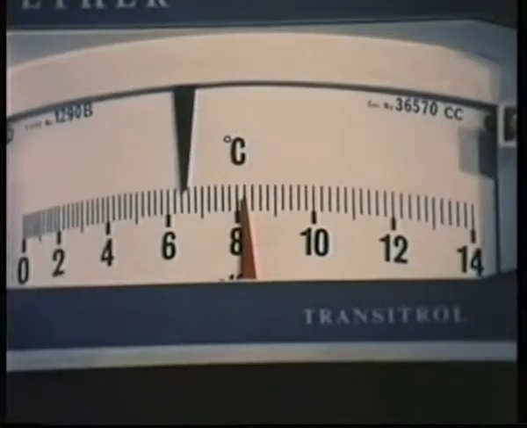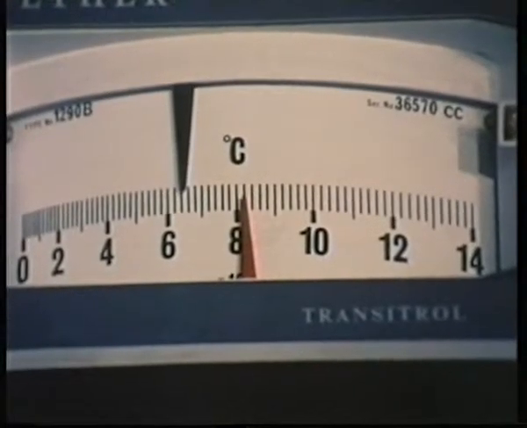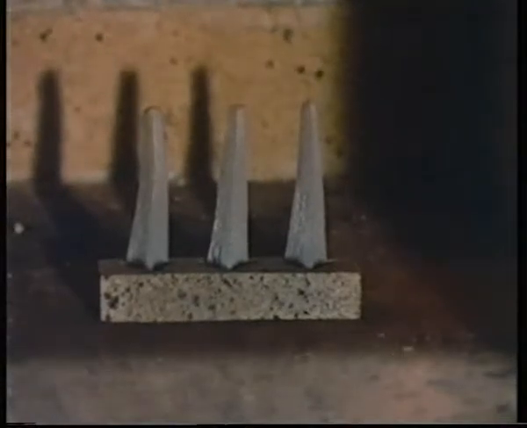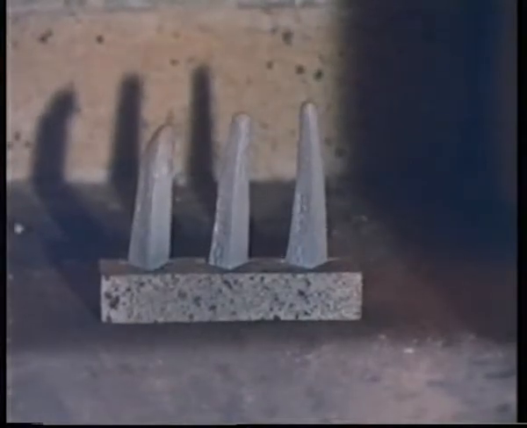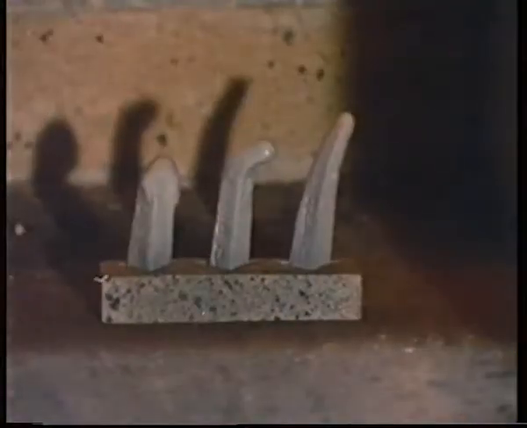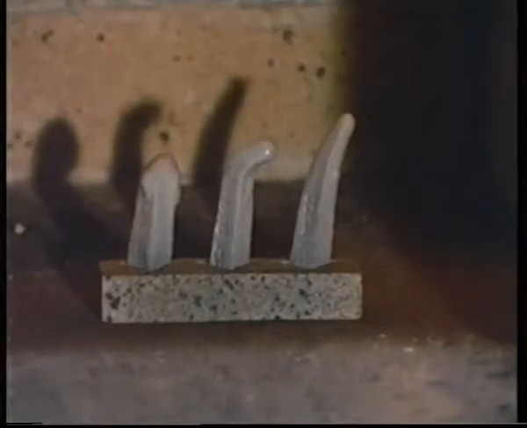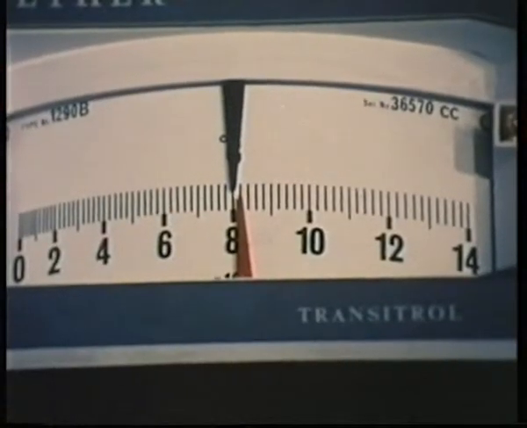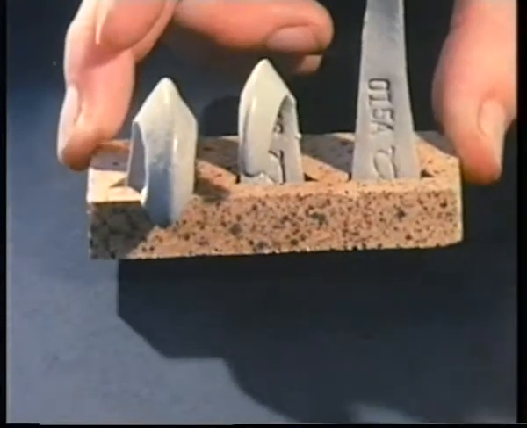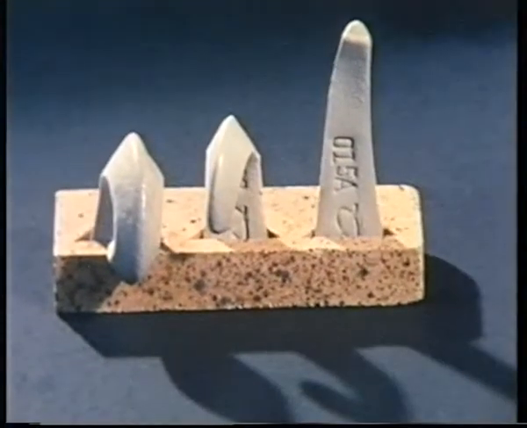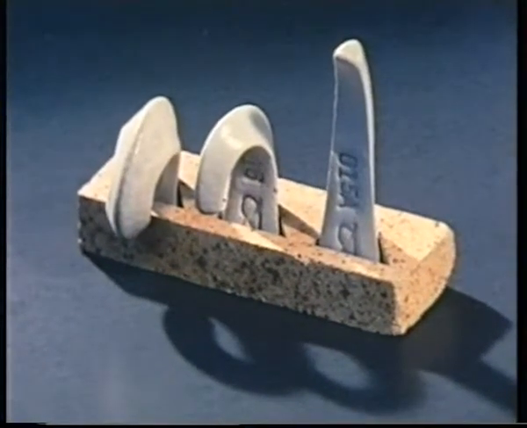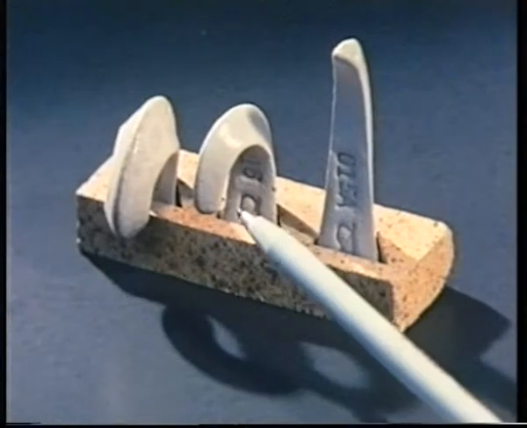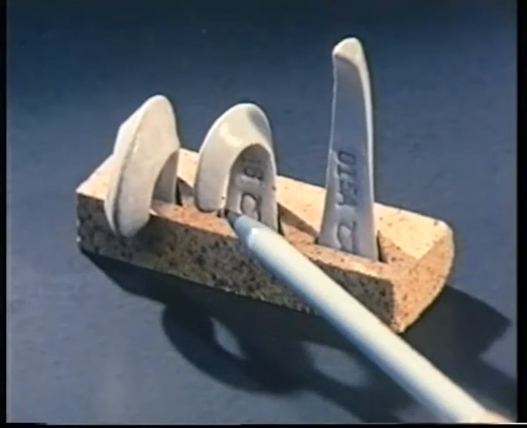At the moment, the temperature as measured by the thermocouple is just above 600 degrees centigrade. Let's raise it. See how the cones are beginning to collapse. According to the thermocouple, we've now reached 800 degrees. And this is how the cones finished up. Remember, it's the one in the middle that's sensitive to this particular temperature. Can you find out if it's collapsed by the right amount?